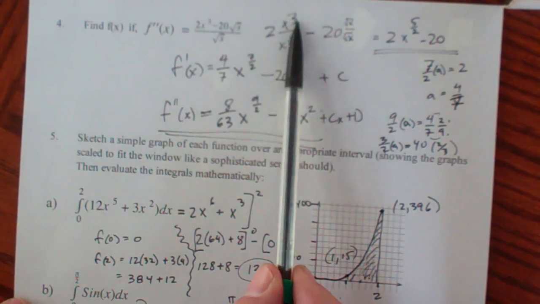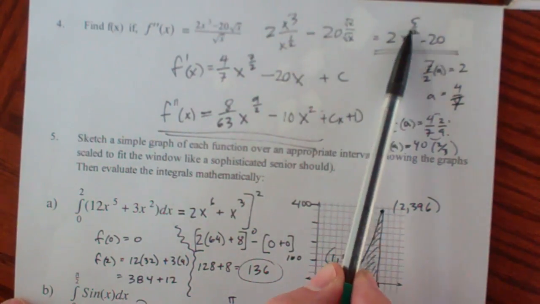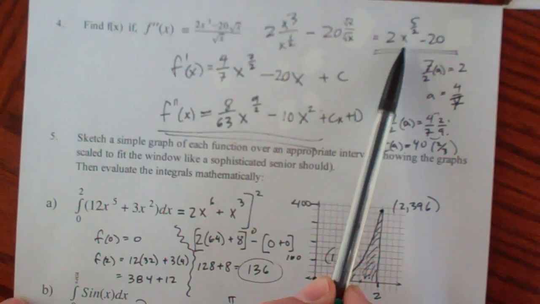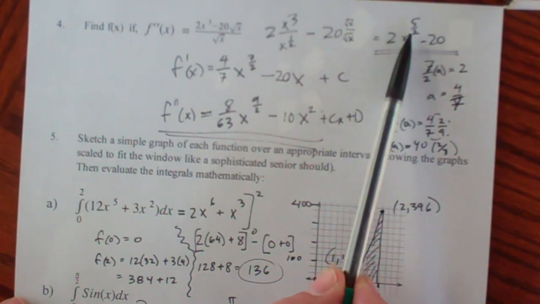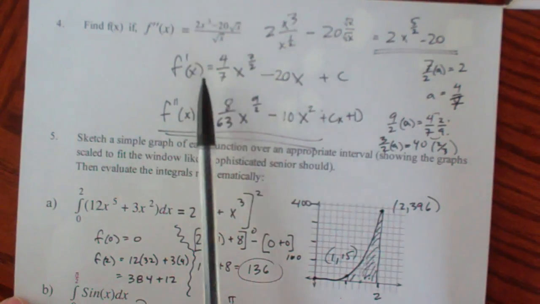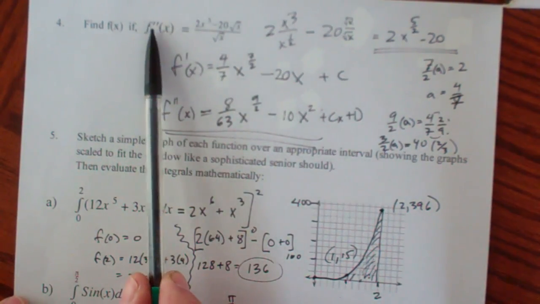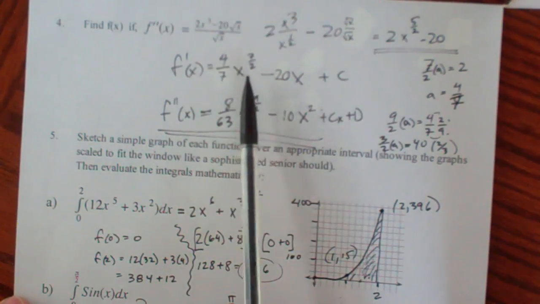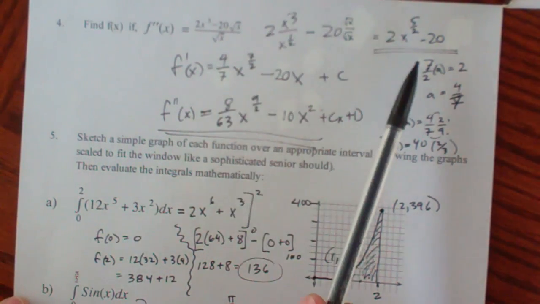So this is 3 minus 1/2, and so I've not written it as 2.5, but rather the fraction value. There's nothing wrong with going decimal, but this is just more traditional, I guess. So when I take the antiderivative of that, because I'm trying to find f of x, and I've been given the second derivative, so I go antiderivative, you have to write a little equation.